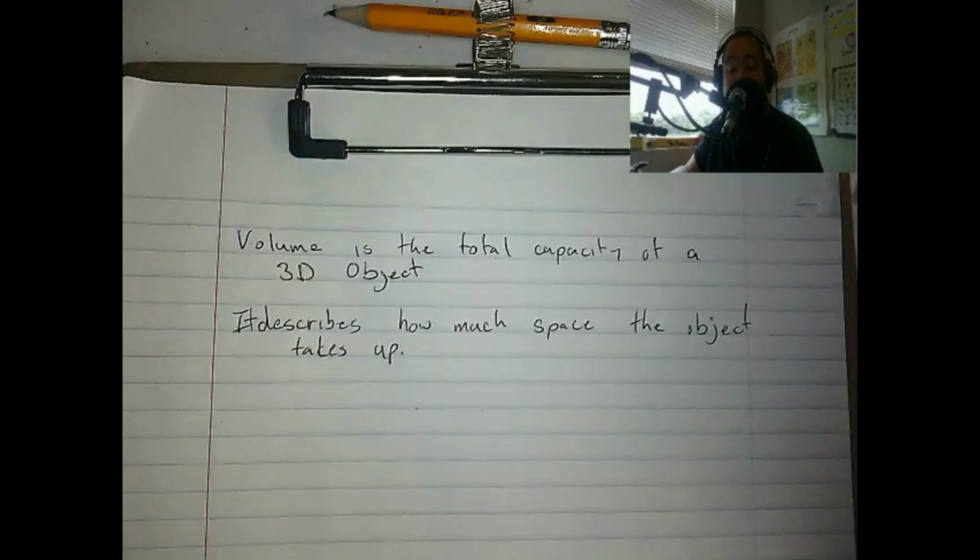Whenever we're finding volume, we need to figure out what is the base of our shape. So remember, the base of a 3D object is how we name the shape. So in this problem, we're working with rectangular prisms, so we know that the base of our prism is going to be a rectangle. So let's go ahead and look at what one of these rectangular prisms looks like.